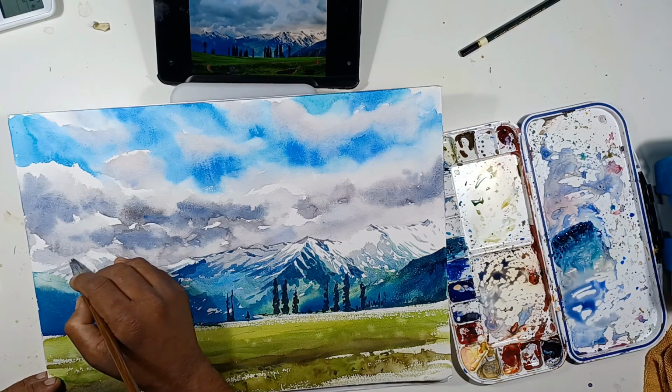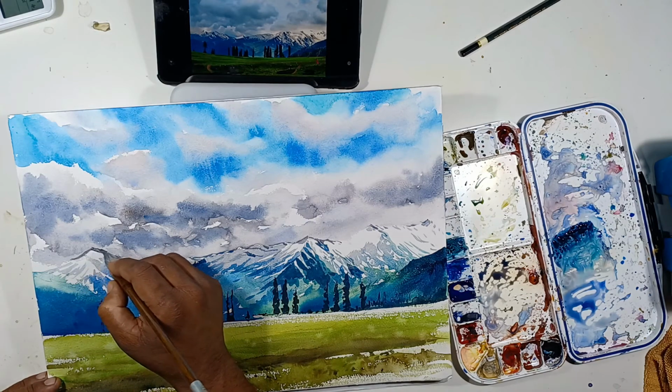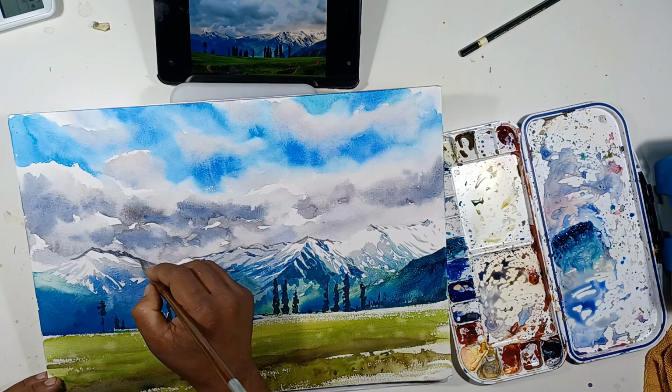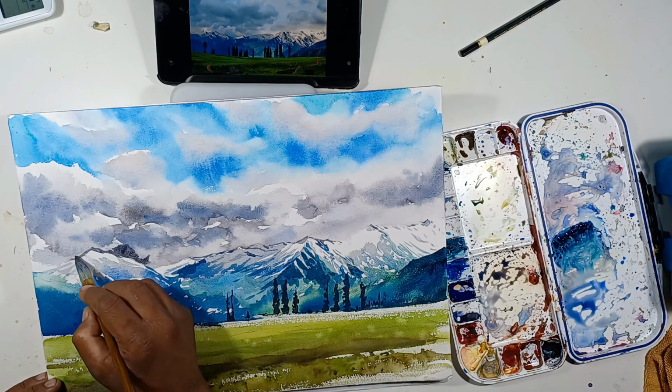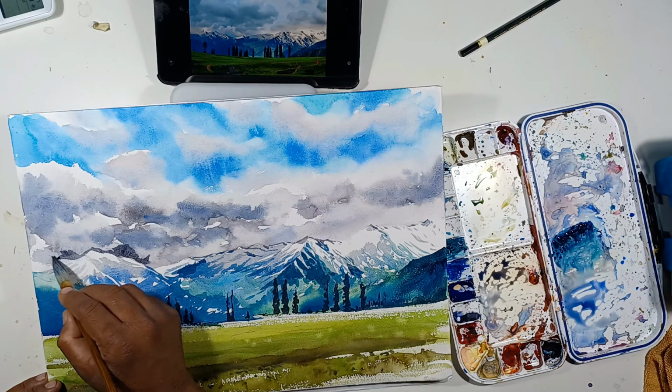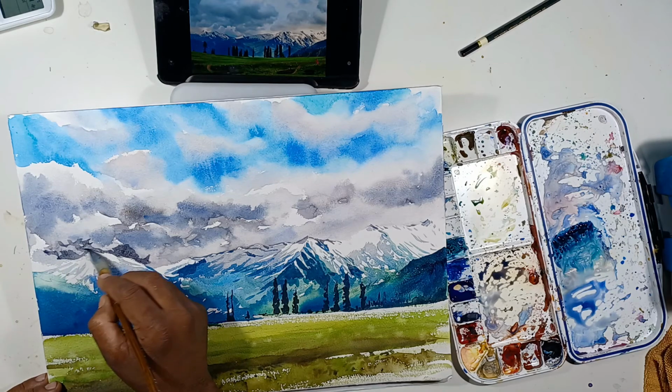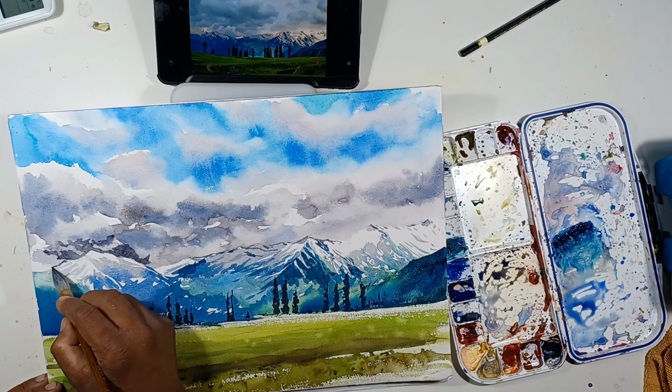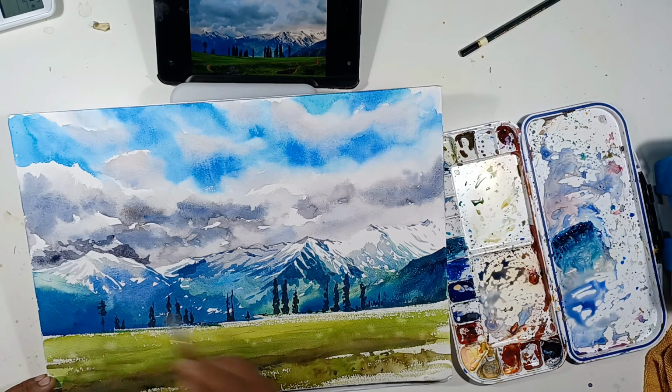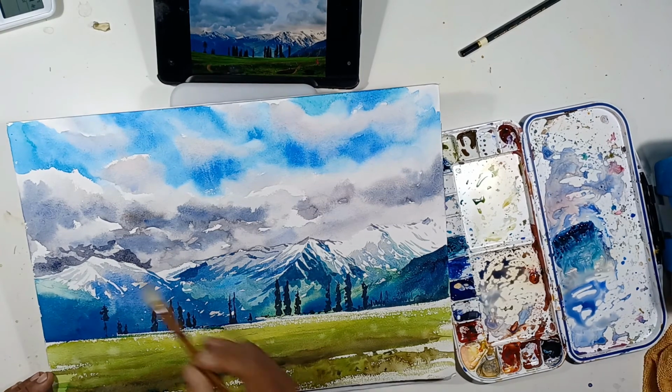Then, to highlight the mountains' snow, we can make the clouds a bit darker over here, like that.